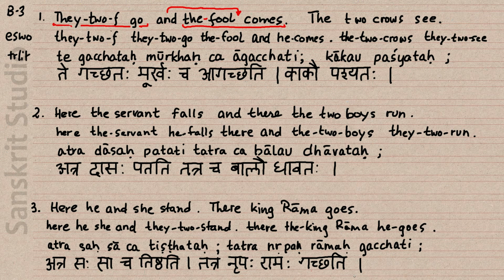So we have atra saha sa cha tishtati. No, tishtat. No, look at that. I made a mistake. Oh, well, that's good that we're proofreading after we did it. Tishtataha.